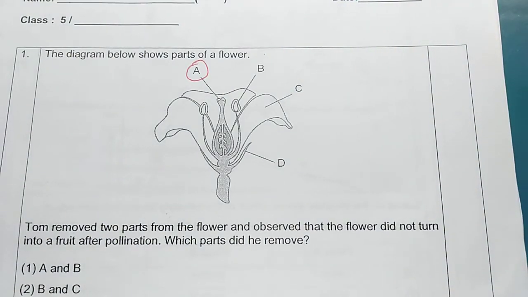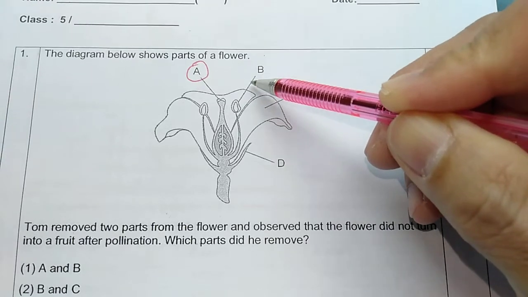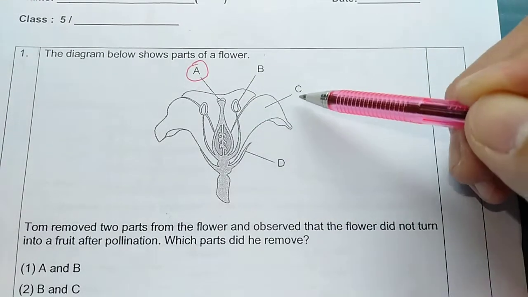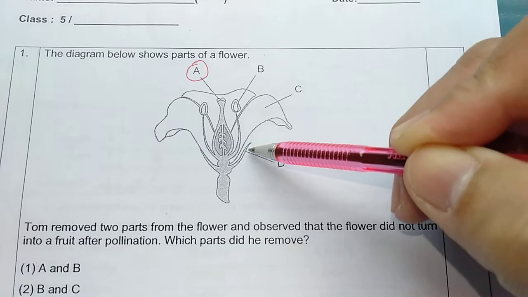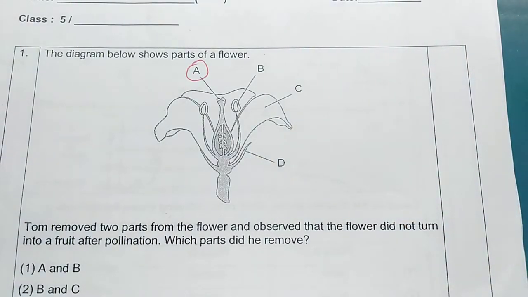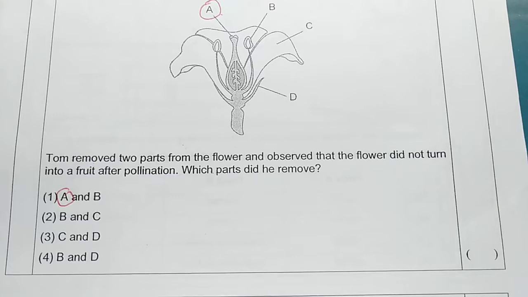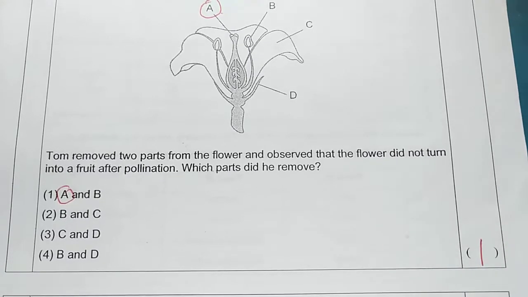Now the other part is, for a fruit to be formed, there must be an ovary. None of the parts here are linked to the ovary. This is pointing to the anther, this is pointing to the petal, and this is pointing to a part that is not covered in your syllabus. So the answer for this is the one with A. There's only one option with A here, so the answer is clearly number 1.